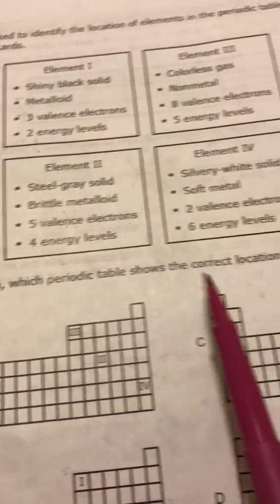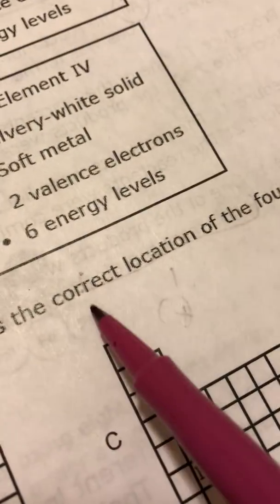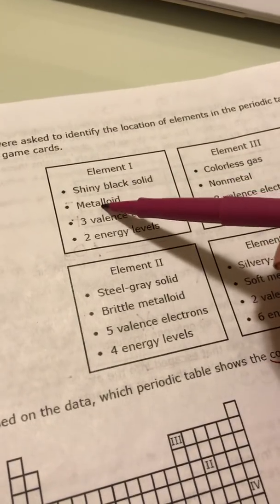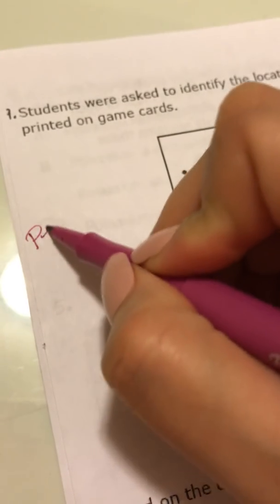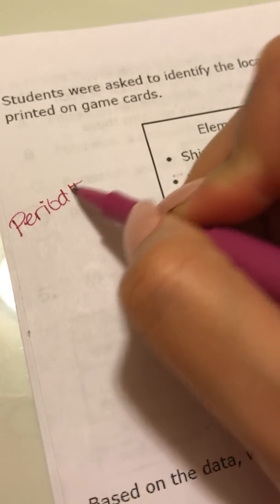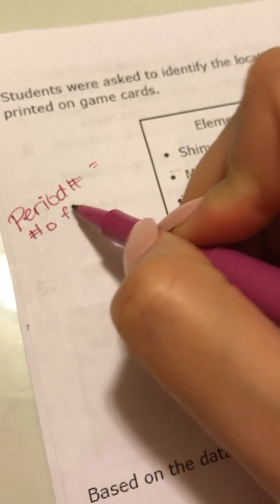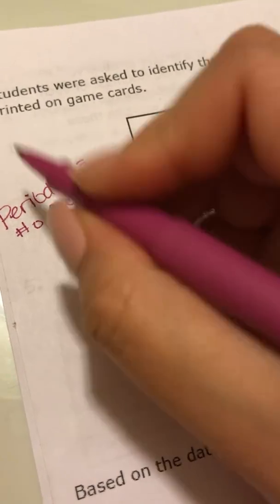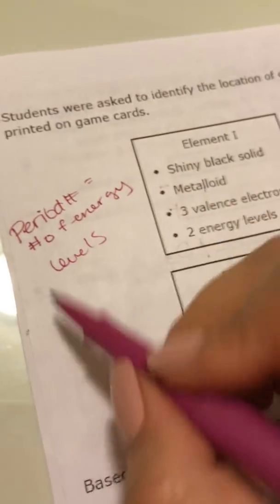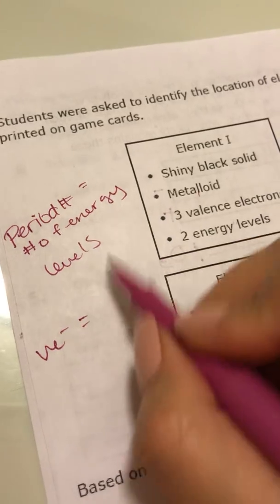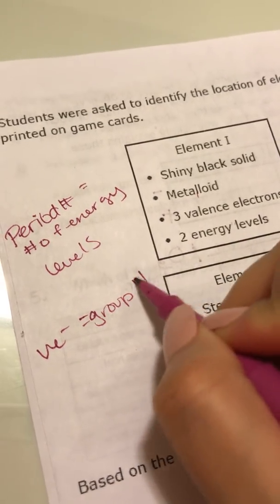Based on the data, which table shows the correct location? So let me see what they give me. Valence electrons, period, energy levels. On page 38, you have the period number equals the number of energy levels, and the number of valence electrons equals the group number.